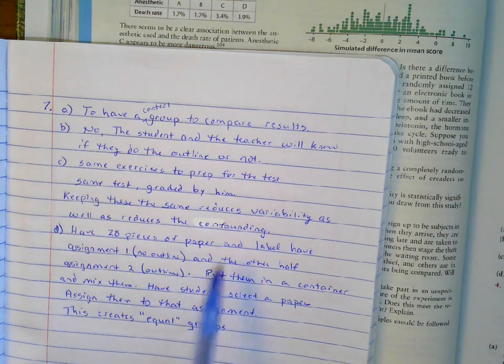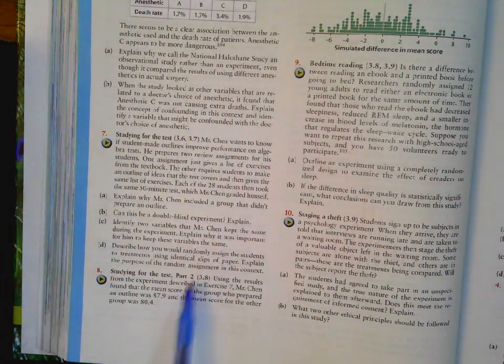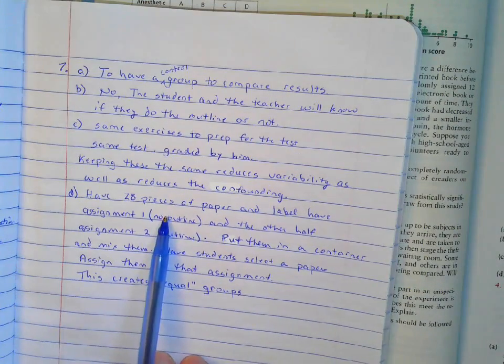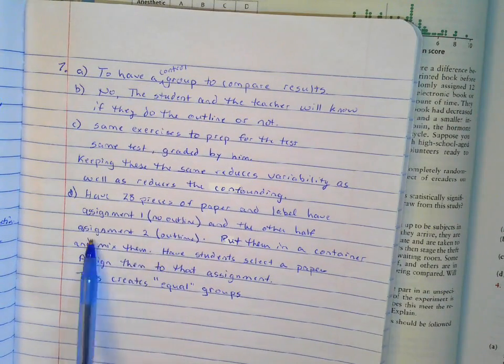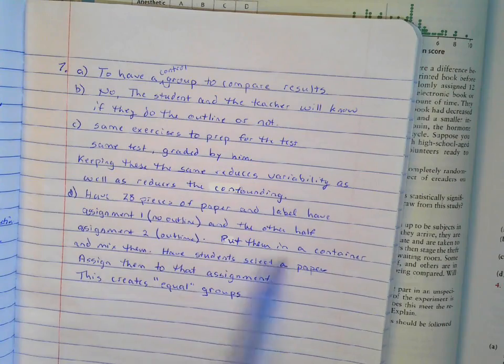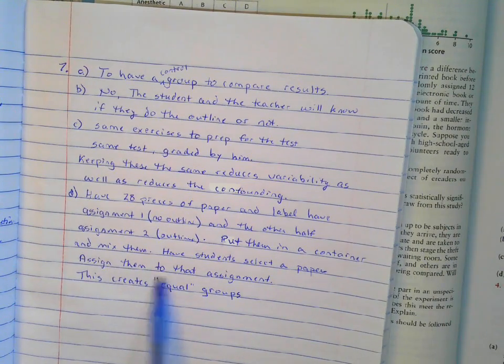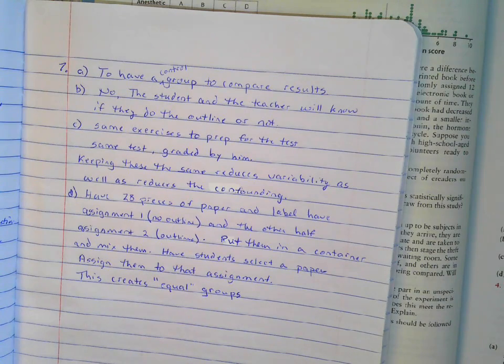Okay. Use slips of paper to randomly assign students. Have 28 pieces of paper, label half of them assignment 1 and the other half assignment 2. Put them in a container and mix them. Have students select a paper from the container and assign them to that assignment. This creates equal groups so we don't have confounding variables with it.